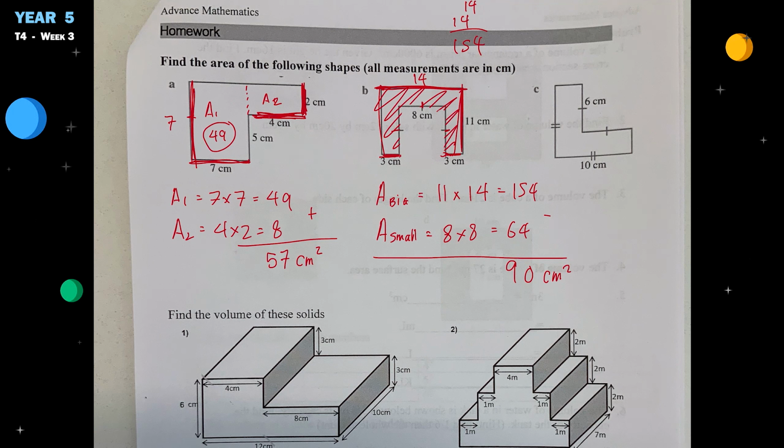Now the next one, I'm going to do subtract. So this is only a subtraction method. I'm going to take the area of this big square, you can tell it's a square, that's 10, this must also be 10, and subtract the area of the little square, which is 6 by 6. So that's 10 times 10 and 6 times 6. This will be 100, and this will be 36, and do a takeaway to get the answer there. Also in centimeters squared, okay?